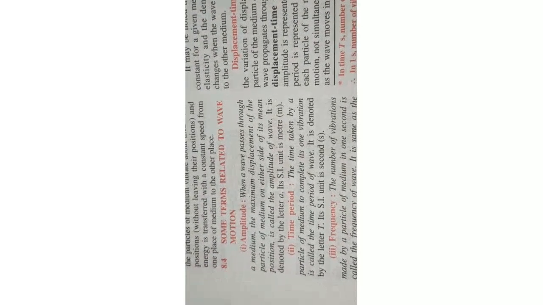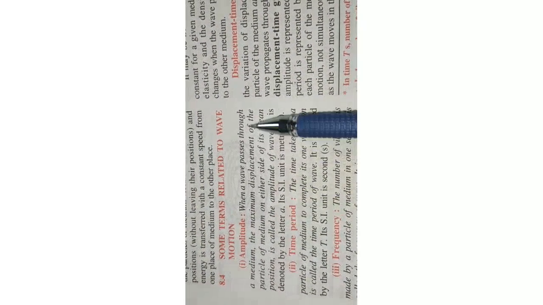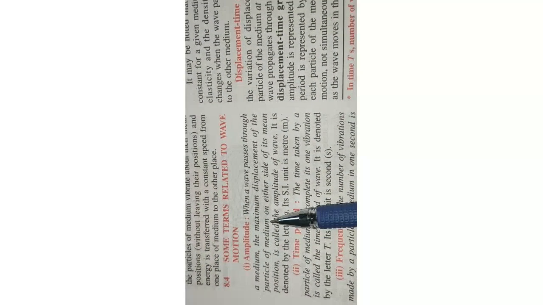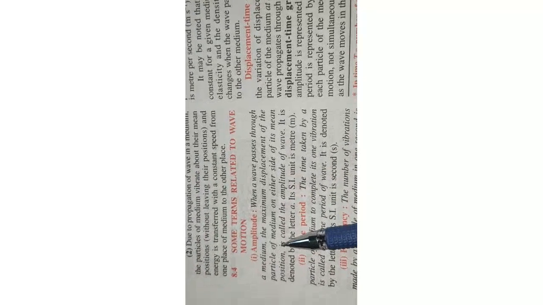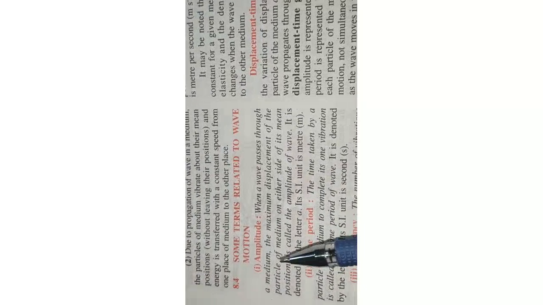Now we understand some terms related to wave motion. The first word is amplitude. Amplitude is the maximum displacement of the particle of the medium on either side of its mean position. This is the definition, and we have to keep in mind that it is denoted by the letter A, and the SI unit is meter.